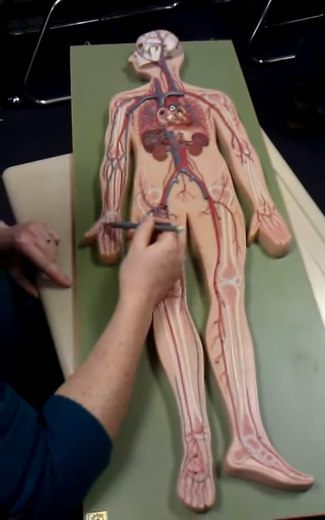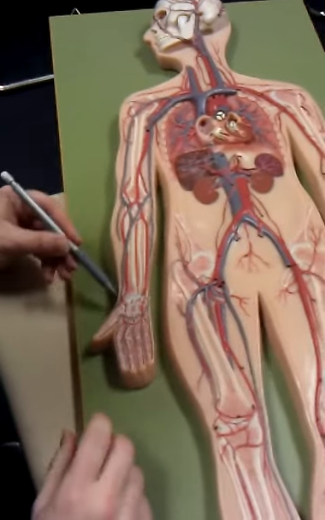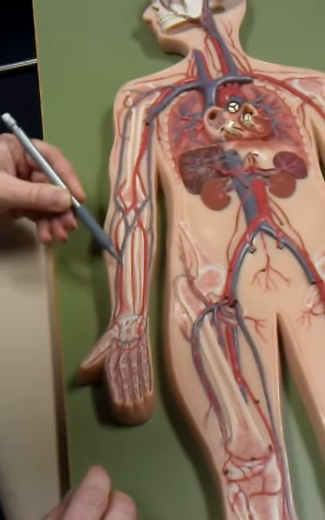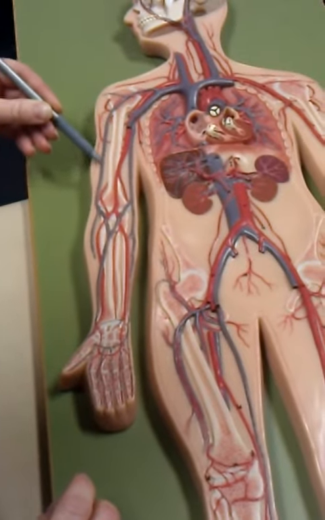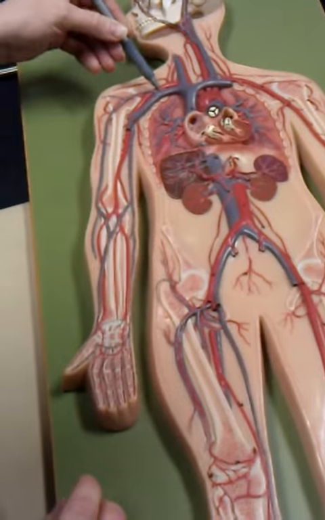We start veins down here at the dorsal venous arch. If we head up the thumb side of the dorsal venous arch, we're heading up the cephalic vein. Cephalic vein is going to cut in here and then come back out. Cephalic vein is going to drain up into the subclavian vein.